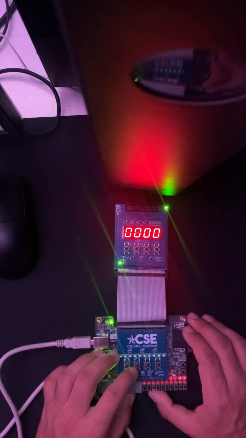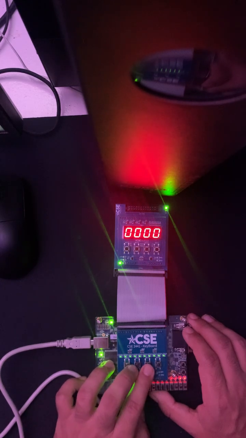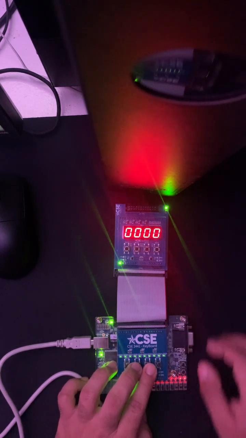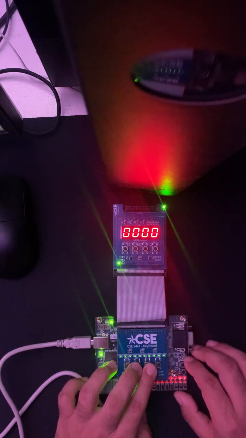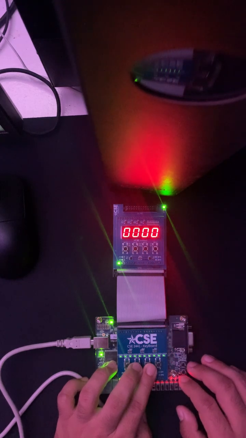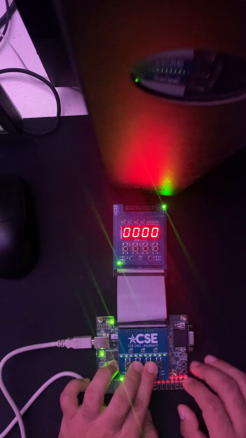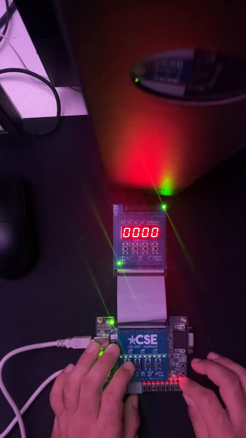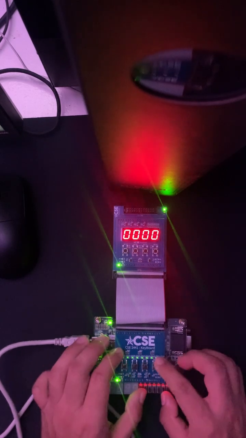So for the third hexadecimal digit, I'll push down on push buttons key 4 and 3. And then leave the push buttons on the hex board alone because they're going to display F since they're active high. All right, so let's push down on key 4 and 3, and then let's load. So that's F987.